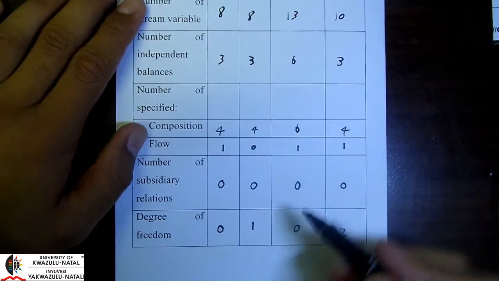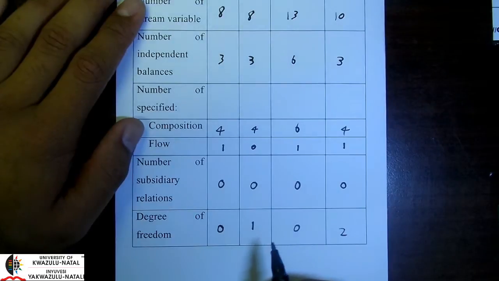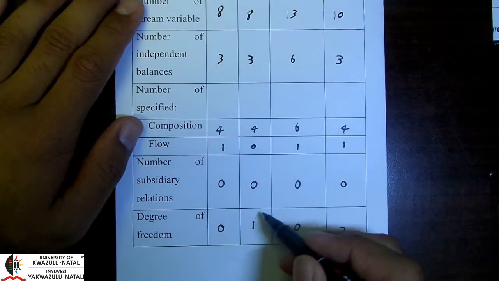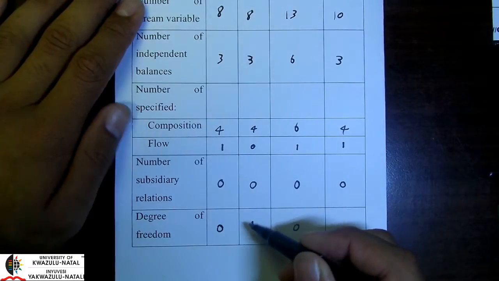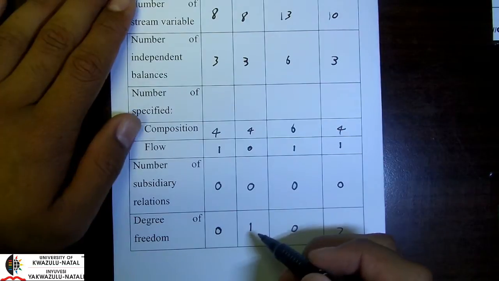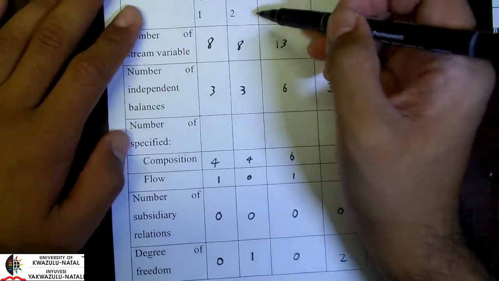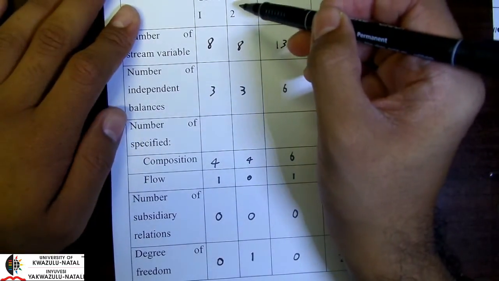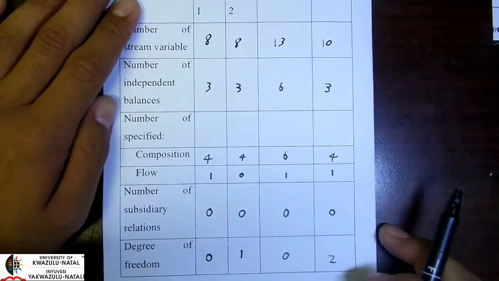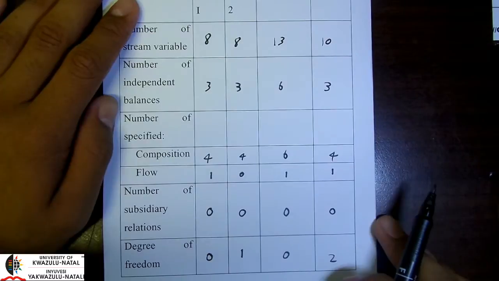However, let's look at the other degrees of freedom. We note that for unit 2, the degree of freedom was 1. It's greater than 0. It means that if we attempt to solve the balance for unit 2, we will still be stuck with one variable that is unsolvable.